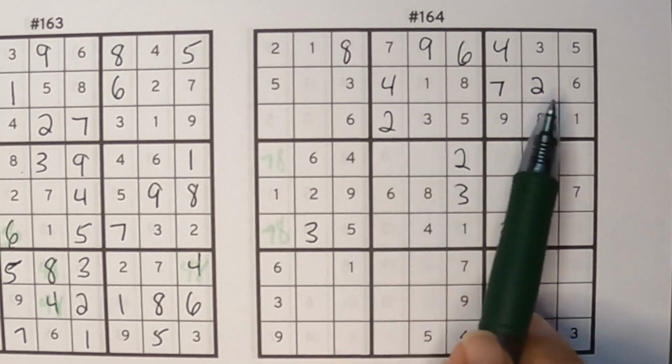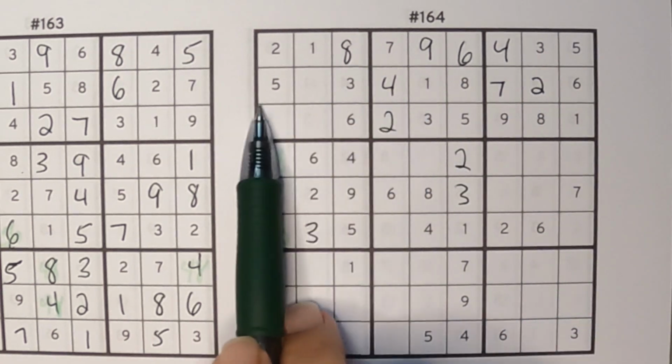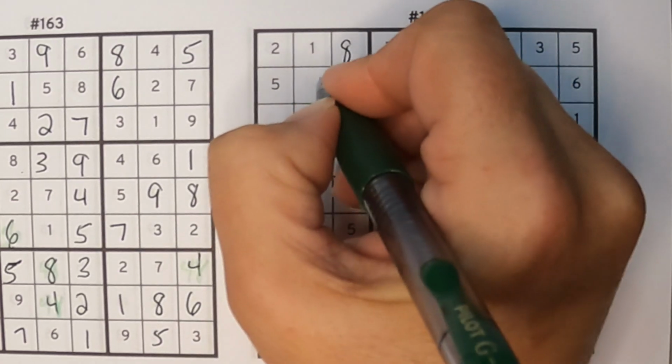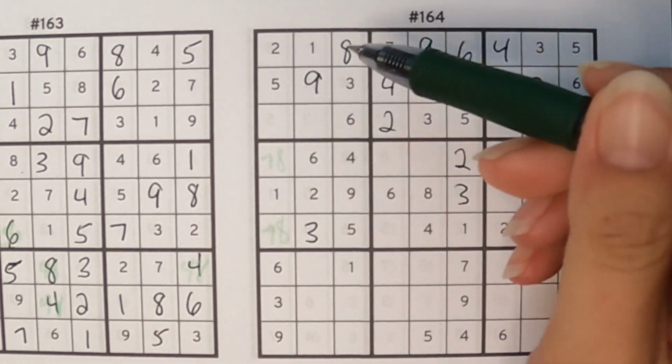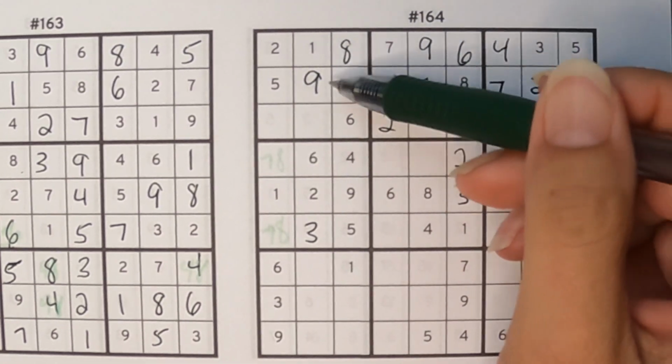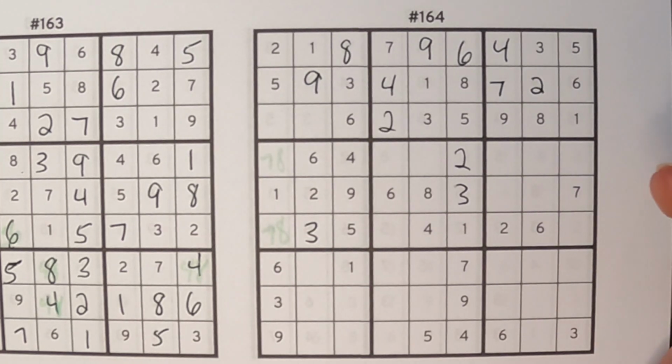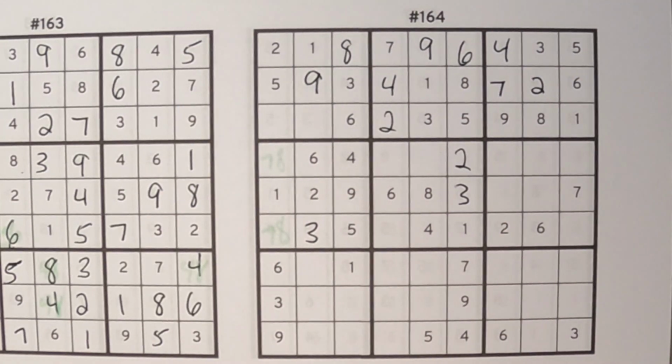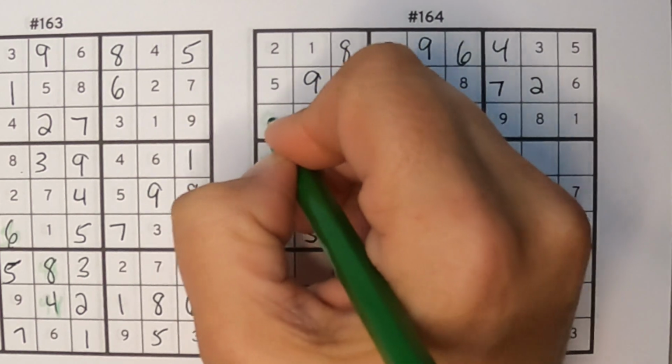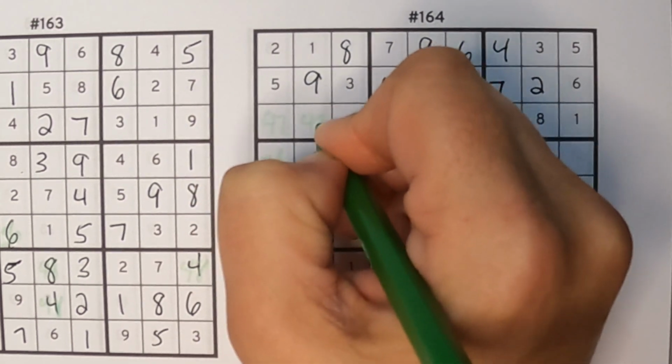For this row now, we've got 1, 2, 3, 4, 5, 6, 7, 8. We're missing a 9. And for this box now, we're missing 4 and 7. I don't see any help. So 4, 7, 4, 7.